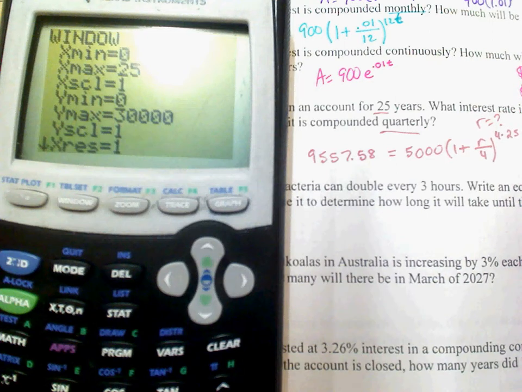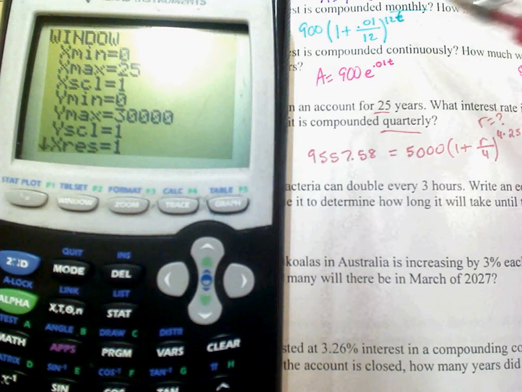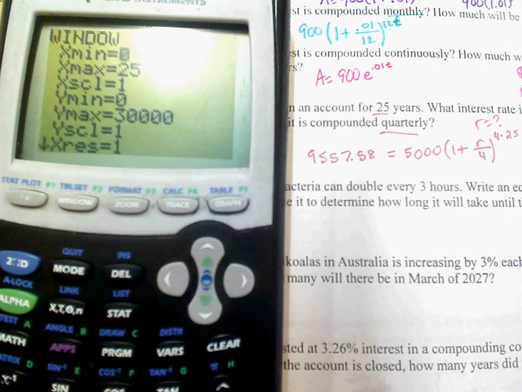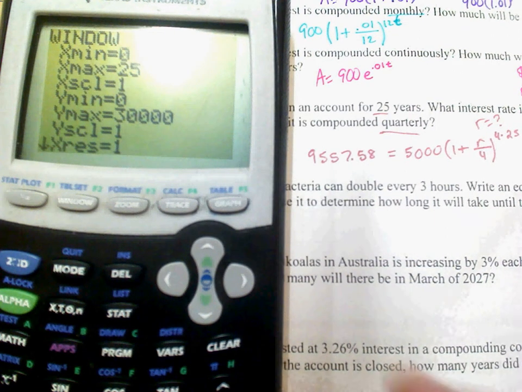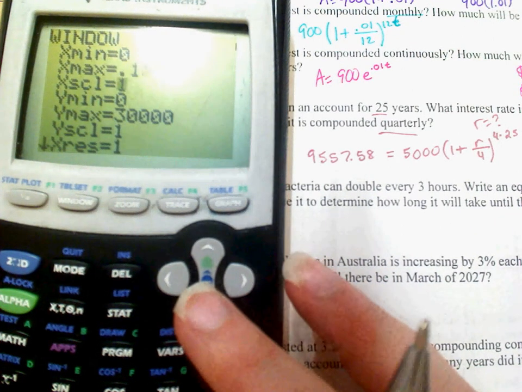I'm probably good. Rate, however, when you think about the numbers that we're putting in for rates, like the problem before is 0.01. The problem below this is 3% and 3.26%. So we're not talking huge numbers. We're talking very, very tiny. So I'm thinking 0 to 0.1, which is 10%. And I'm never going to see that, so I might as well just make that my max. So 0 to 10%, so 0.1. And 0 to 10,000.